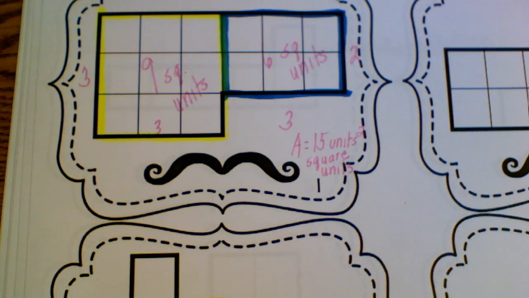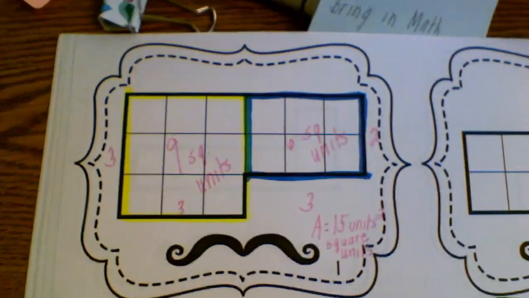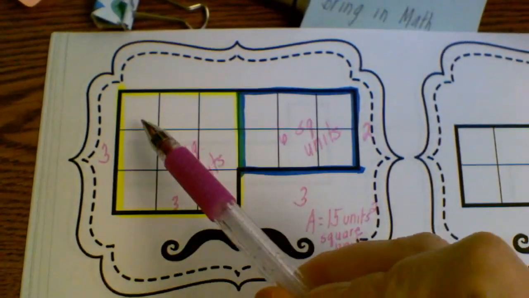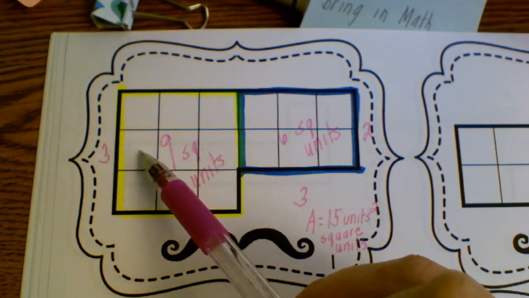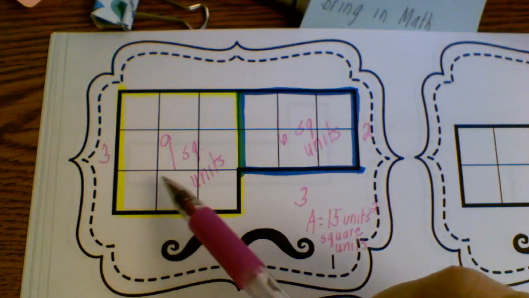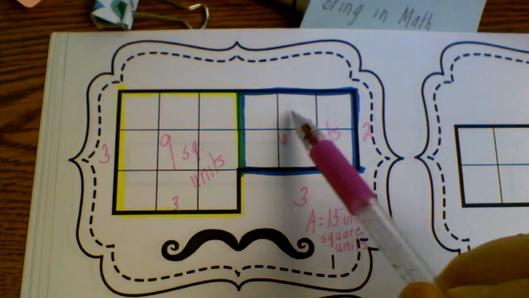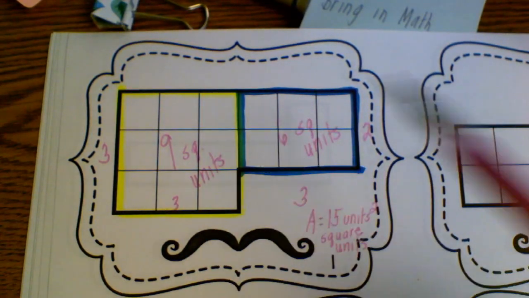So one way that we can double check and make sure that our answer is correct is now count all the squares, right? 1, 2, 3, 4, 5, 6, 7, 8, 9, 10, 11, 12, 13, 14, 15.